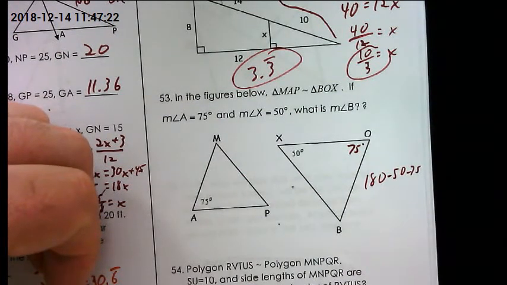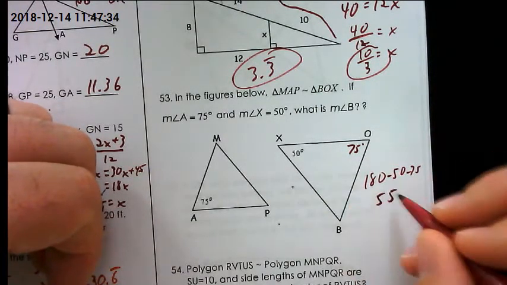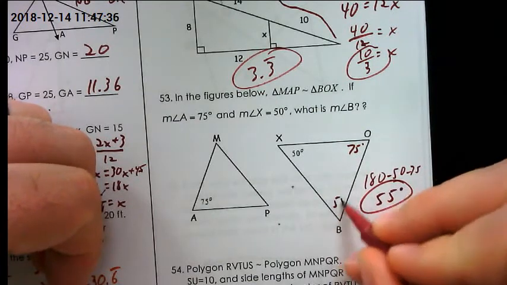So if we have 180 minus 50, that would be 130. Then subtract off 75 from that, and you're at 55. So that would be this angle, 55.